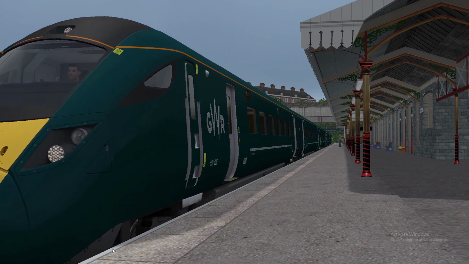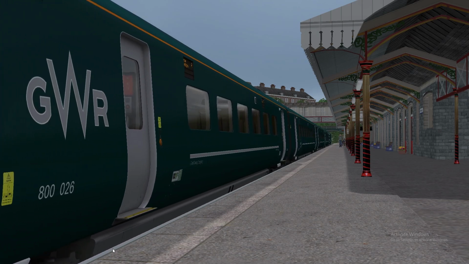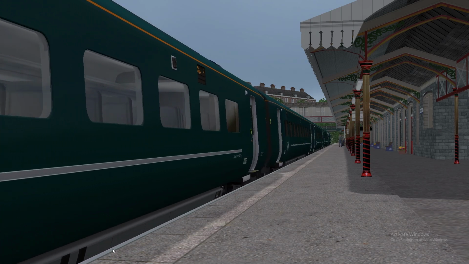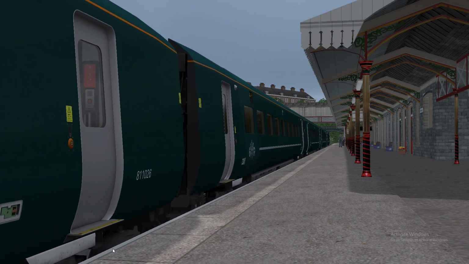Blast the horn, so you've got the high horn and low horn. That's the B key and the space bar.